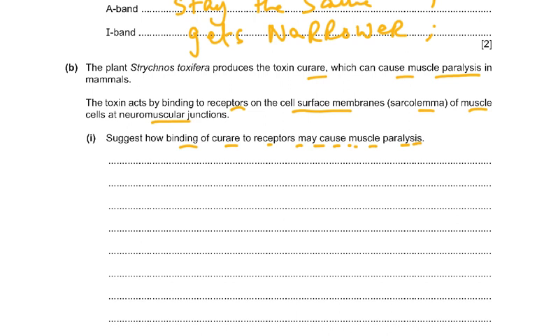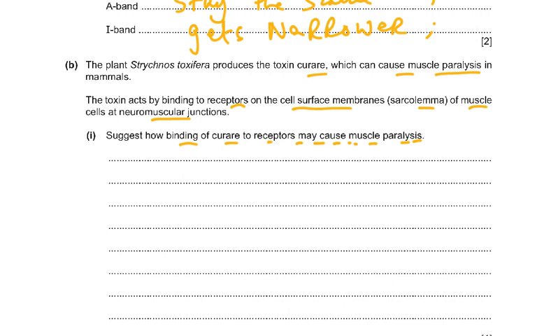So number one, this curare will block the receptors. So no sodium ions will enter the muscle fibers. So no depolarization of the sarcolemma. Sarcolemma is the cell membrane of the muscle cells. And no action potential spread across the muscle fibers. So no calcium ions released by the sarcoplasmic reticulum. So no cross bridges will be formed.